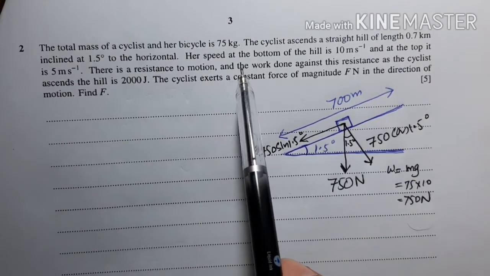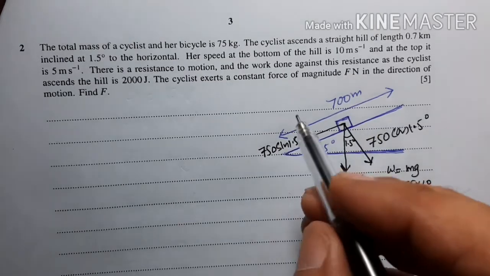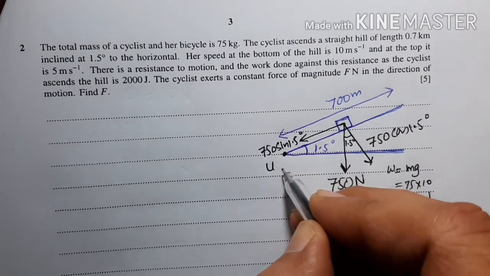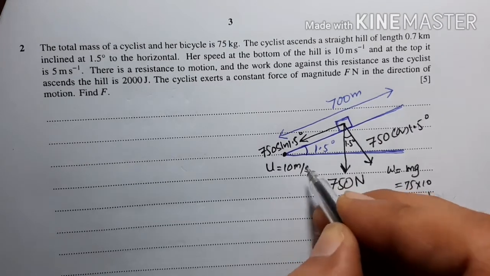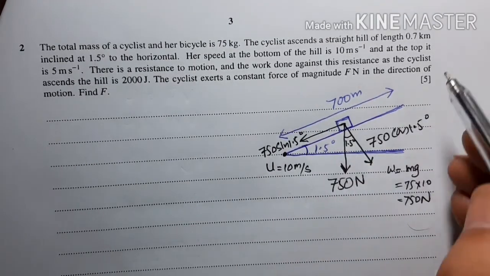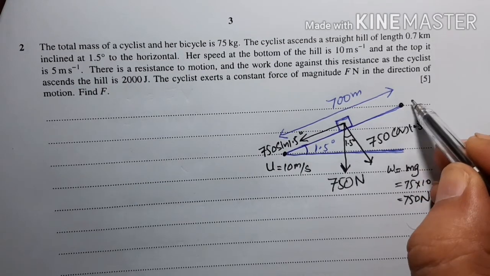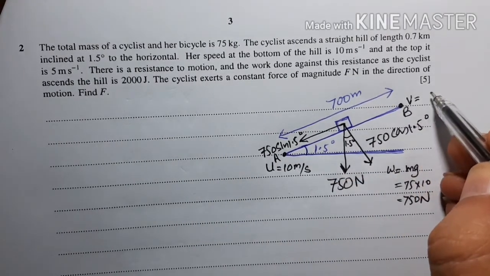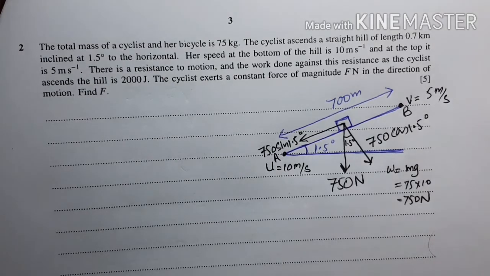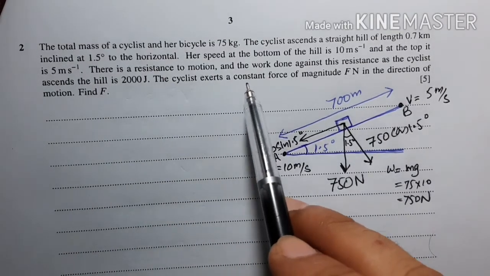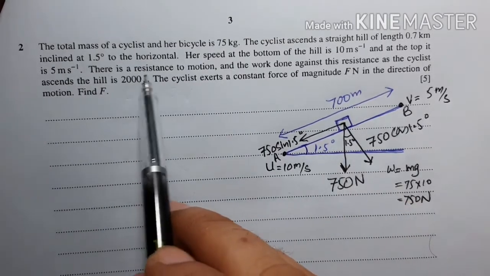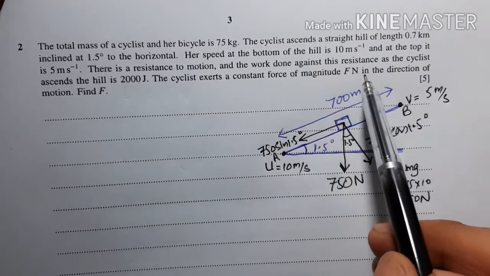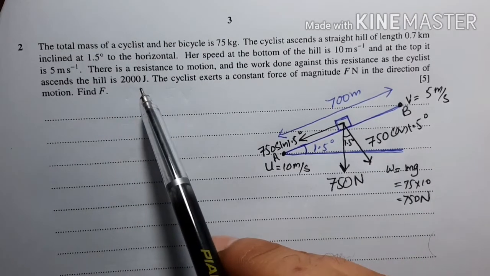Now our speed at the bottom of the hill is 10 meters per second. The speed here is, let's suppose, u, which is 10 meters per second at the bottom, and at the top the speed is 5. Let's suppose this is A, this is B. So at B the speed is 5 meters per second. There is a resistance of motion, so the work done against this resistance as the cyclist ascends the hill is 2000 joules.